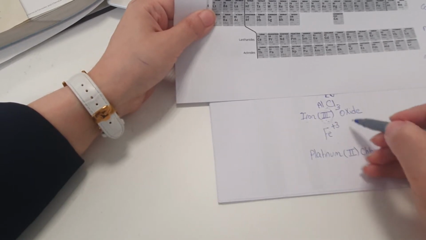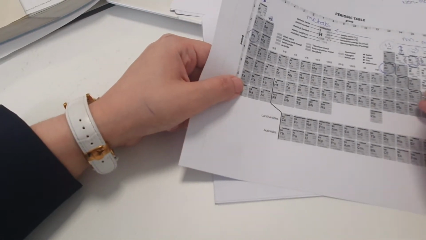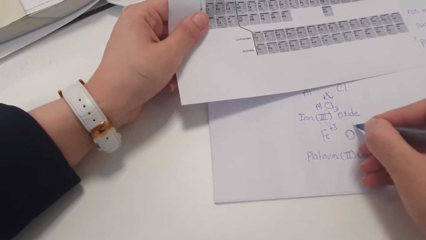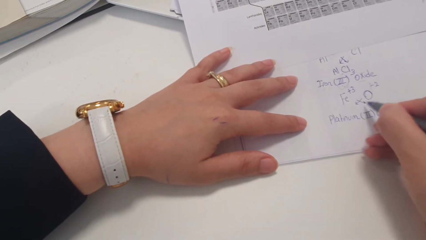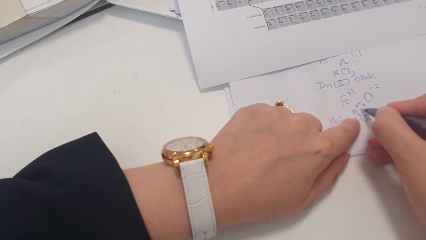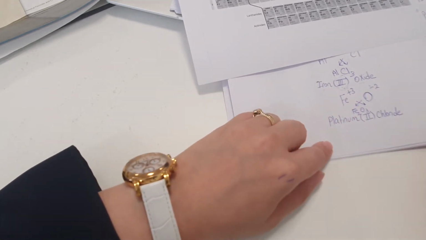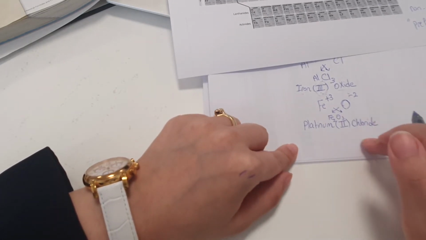Oxide. What is oxide? Oxygen. Where is oxygen? Here. It has the oxidation number -2. Crisscross without charges, so Fe2O3. Iron oxide. Now the next one, pause the video and try to solve it on your own.